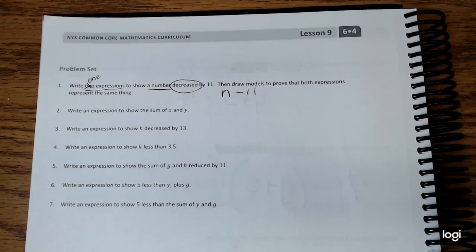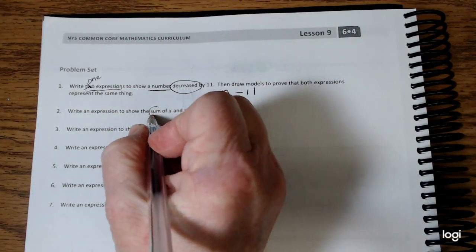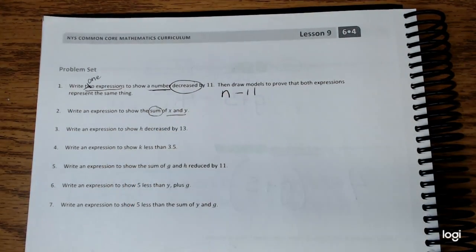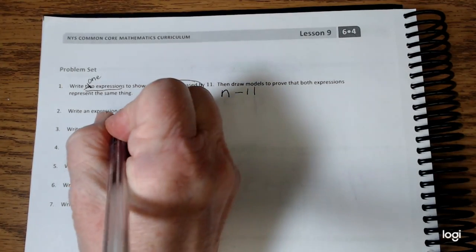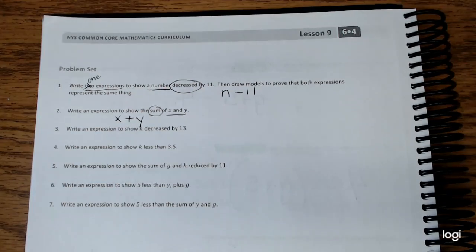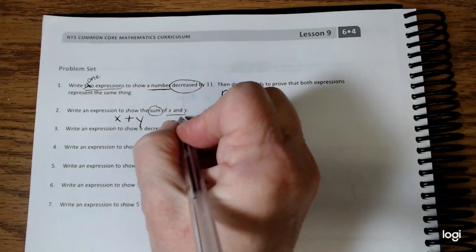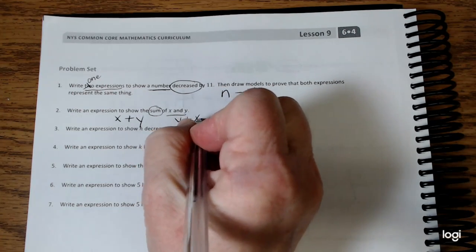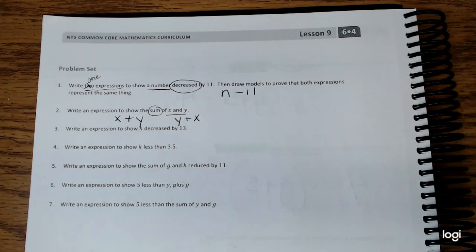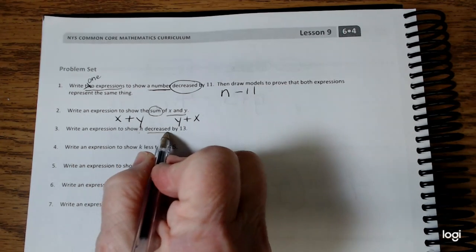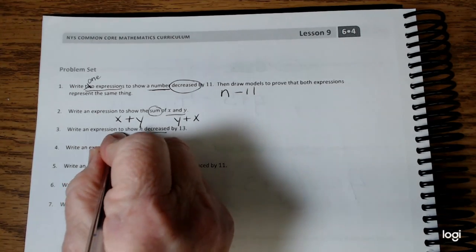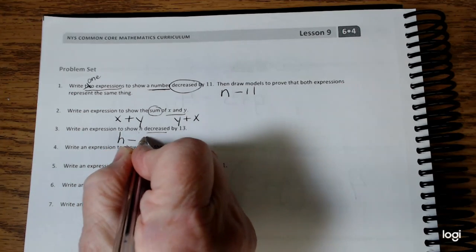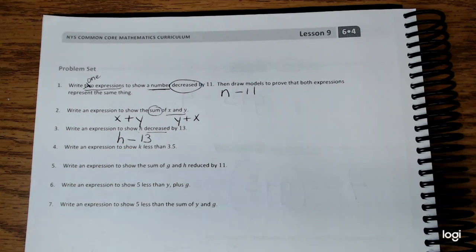Number 2 says to write an expression to show the, here's our key word, sum of x and y. Sum means addition, and we are adding x and y. This would be an example of one that we could swap because addition is commutative. Number 3 says to write an expression to show h decreased by 13. So this is very similar to the one we did up here. We have h, and we're decreasing it by 13.